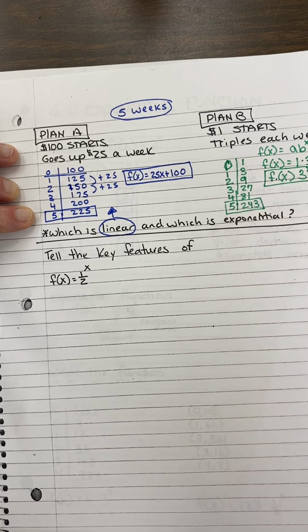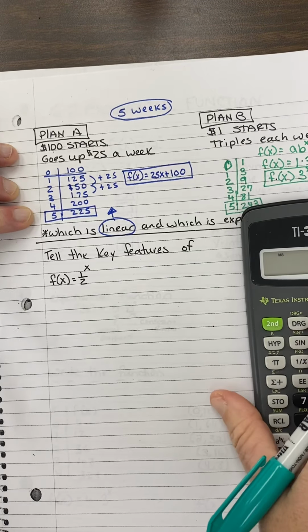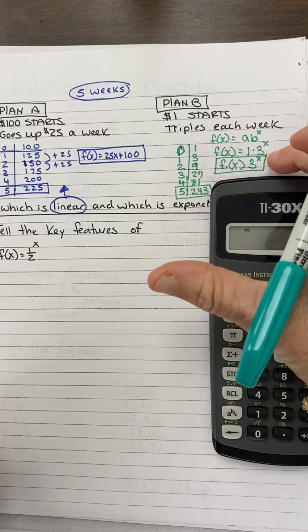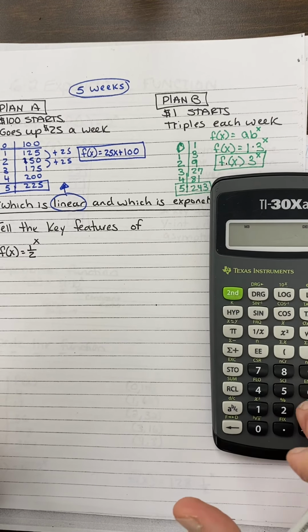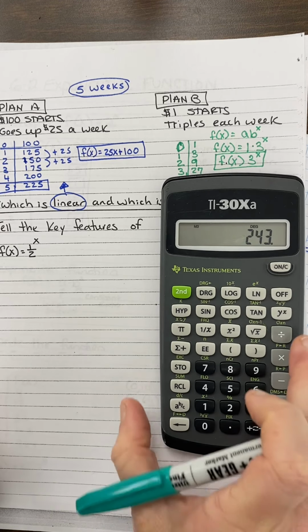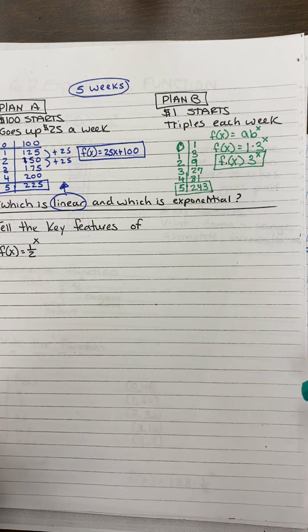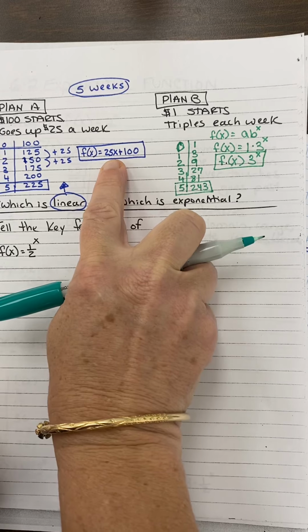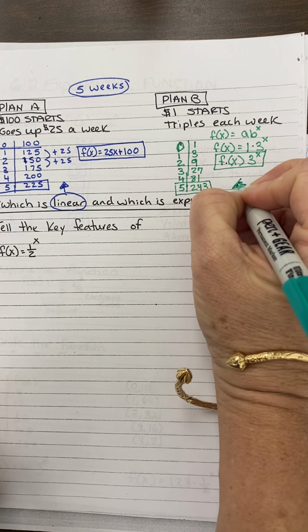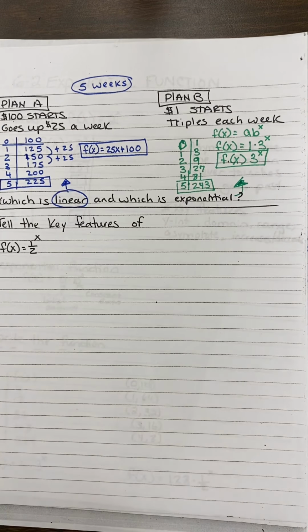And I can double check that. If I were to plug in here a 5, I would say 3 to the 5th power, and I get 243. Okay, so this is a linear function, and this guy right here is my exponential function.